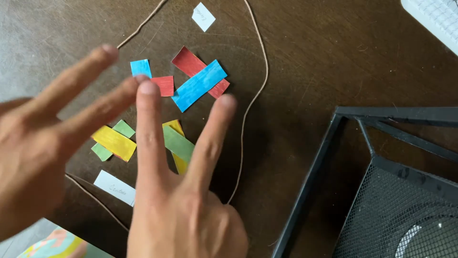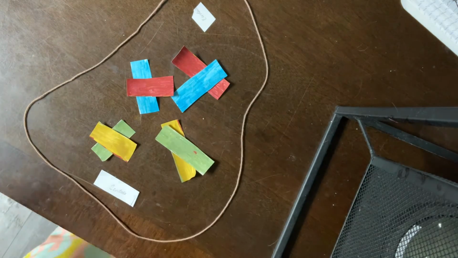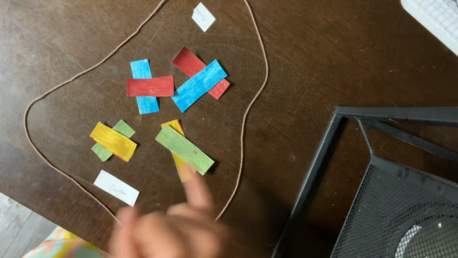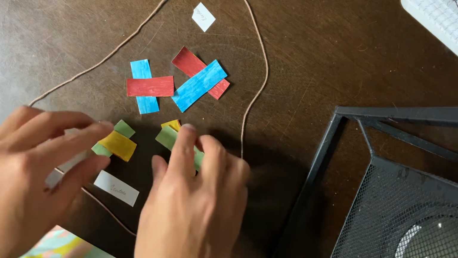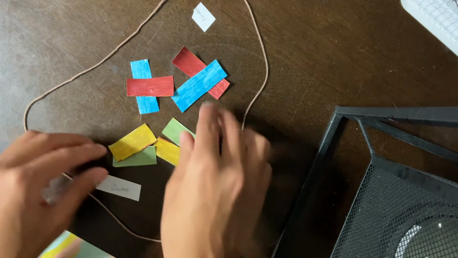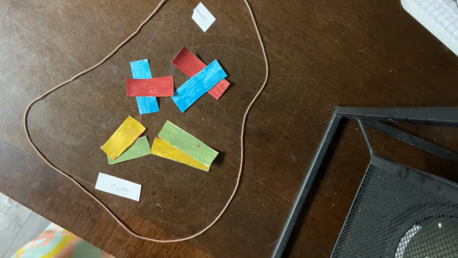And my fingers are like these spindle fibers. And they attach to the centromere of the chromosome. And then the homologous chromosome pairs line up randomly in the middle. So yeah, like that, which is called independent assortment.